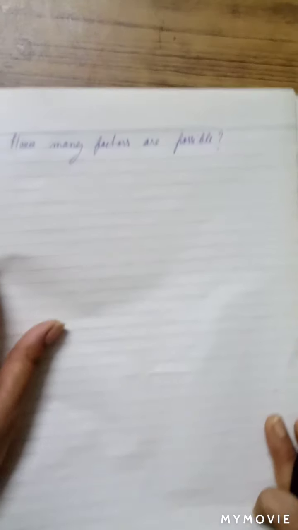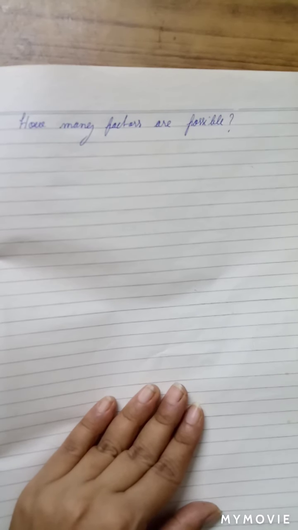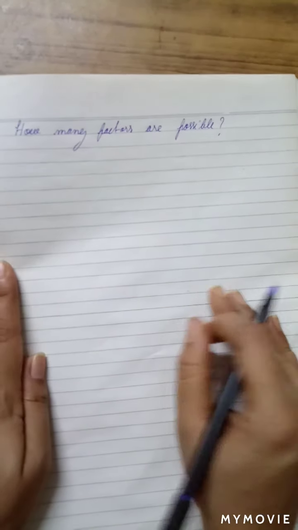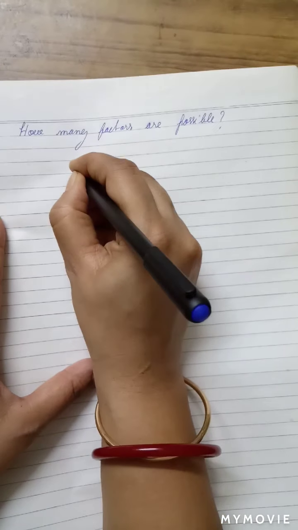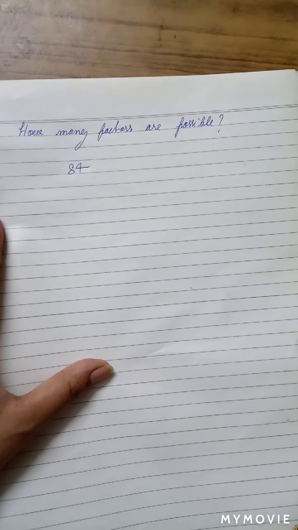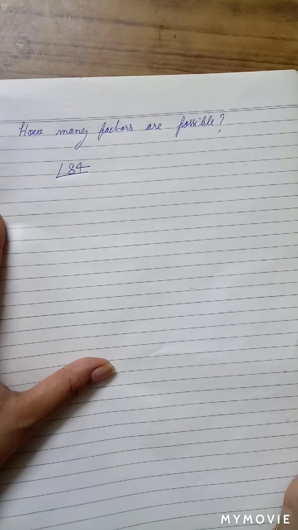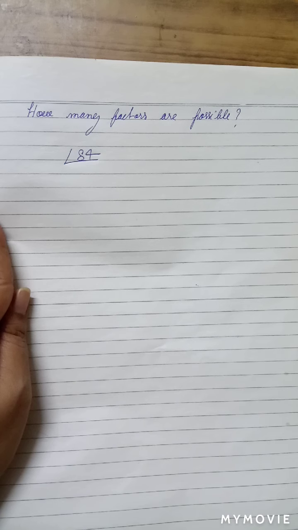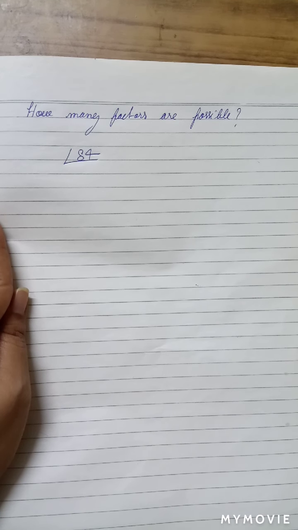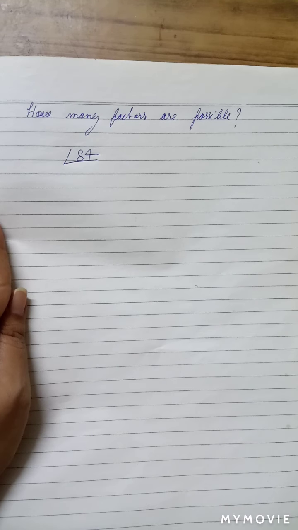Now the question arises, how many factors are possible for a number? Well, that depends on the number. Let us understand it with the help of some examples. Say, I have 84. Now, how to find the factors? First thing we will do is we will divide it with the least prime factor. You know what a least prime factor is? It is the number that is divisible by itself and 1. So the number should have only two factors.